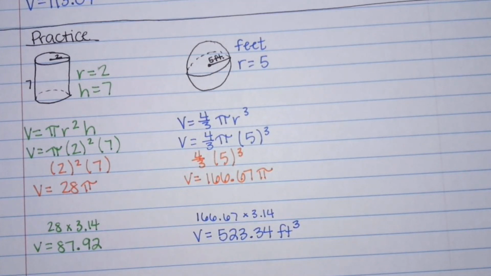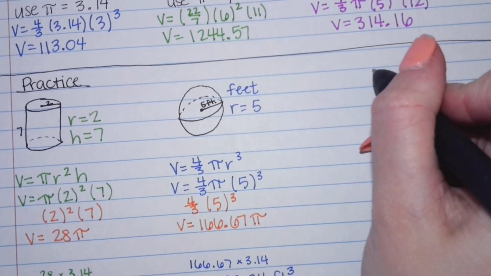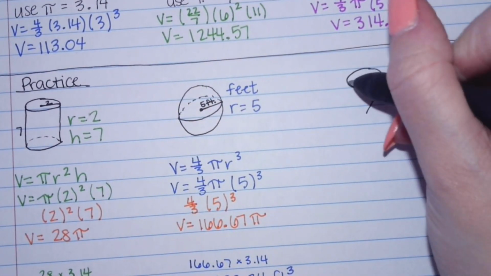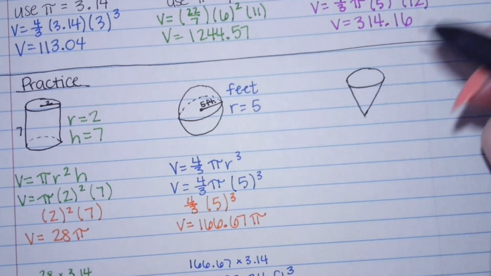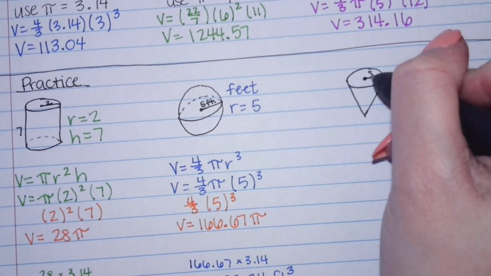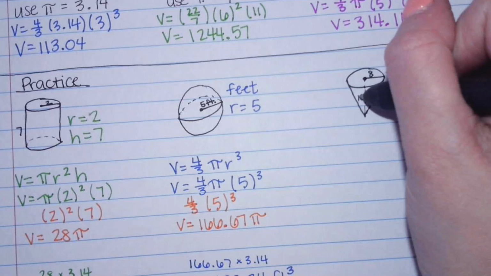All right, last one is a cone. So for our cone, we're going to label this 8, and then here is going to be 10.